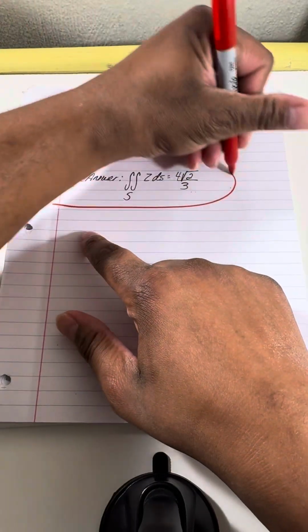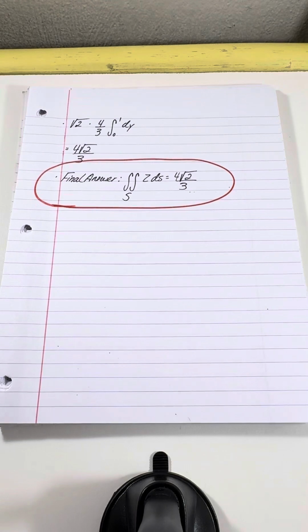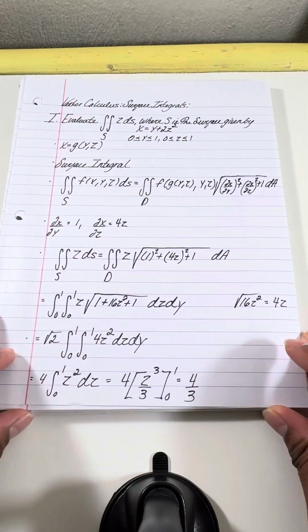All right, so let me circle that for you. And if you have any questions about how I arrived at my answer, please let me know. But that is how you evaluate the following surface integral.